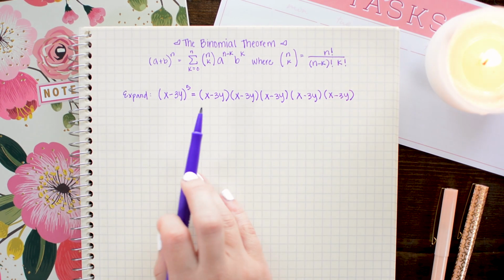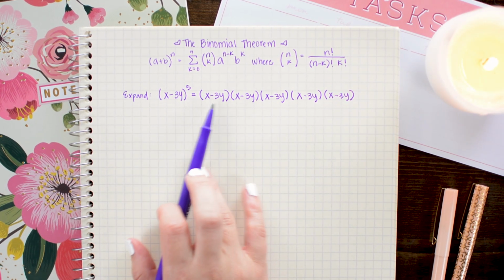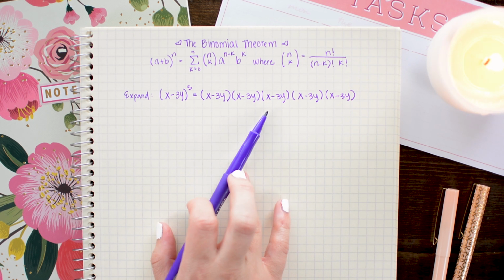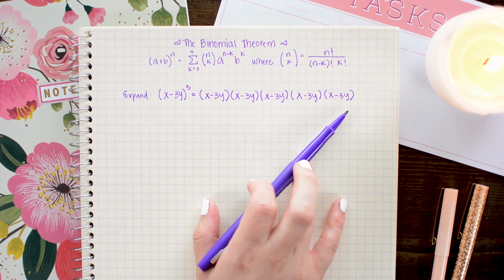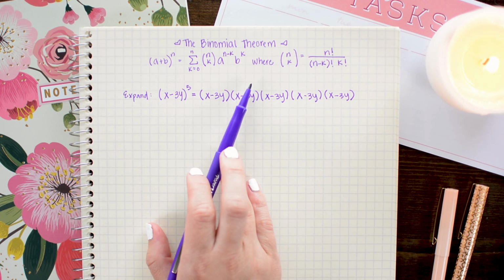And if you've ever multiplied out binomials, you know that for the first 2 or 3 binomials you multiply together, it's not too bad. But as we add on this 4th and 5th and so on, it can get pretty nasty. And that's something we really don't want to do. So that's why we have this formula.